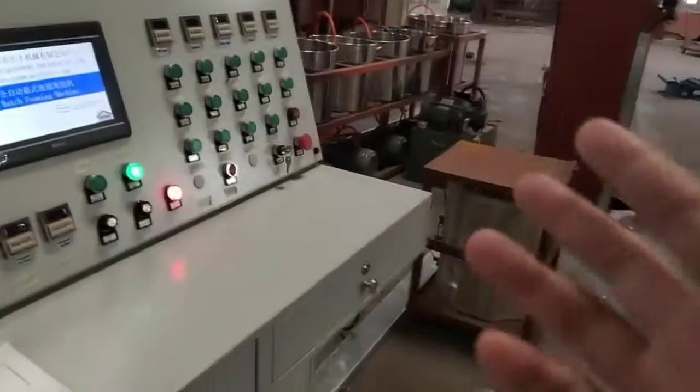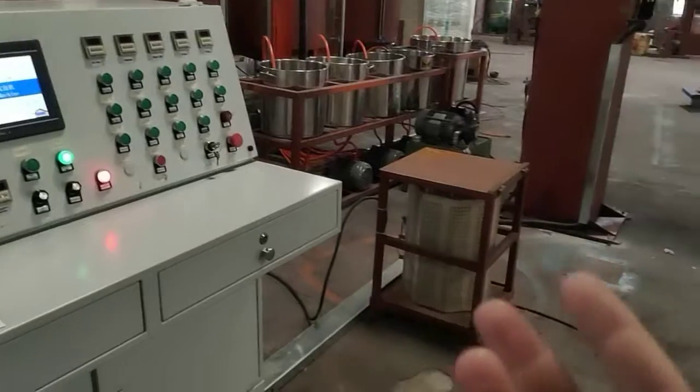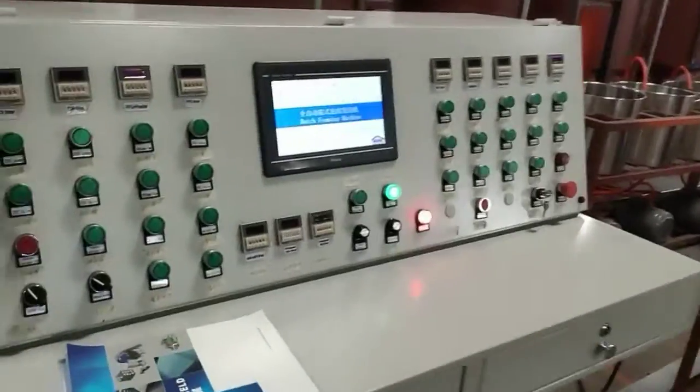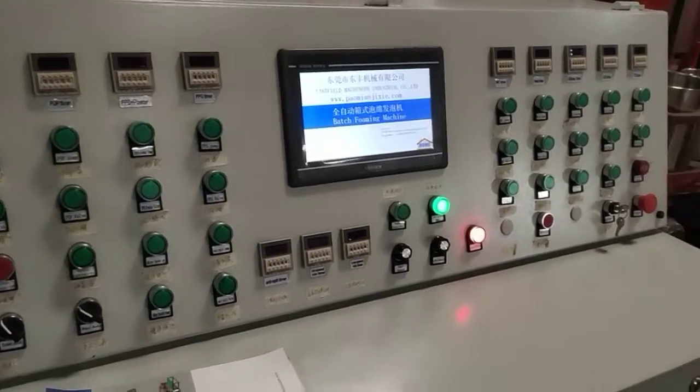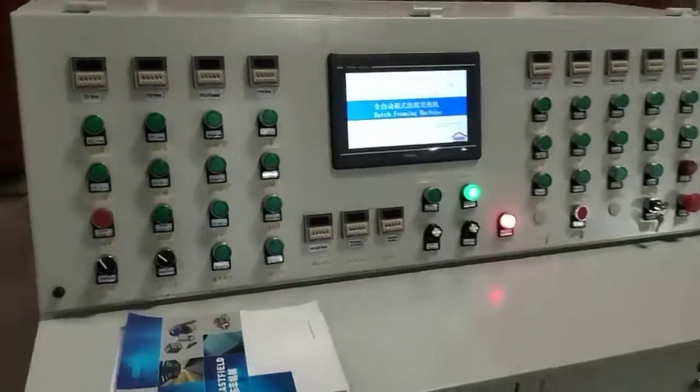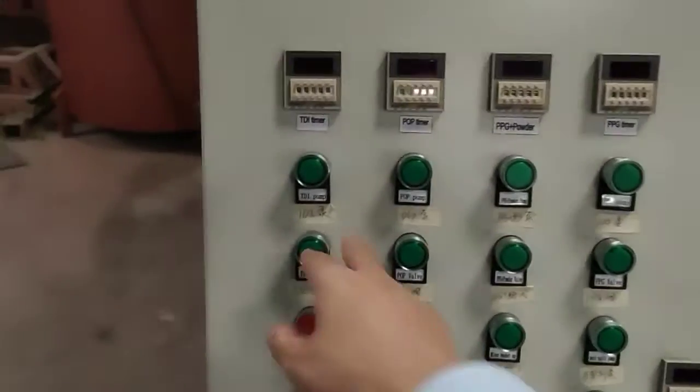So you get how much TDI. Then we get how much TDI in 1 second. So we get how much TDI we need for one block to go to the mix tank. Do you understand now?